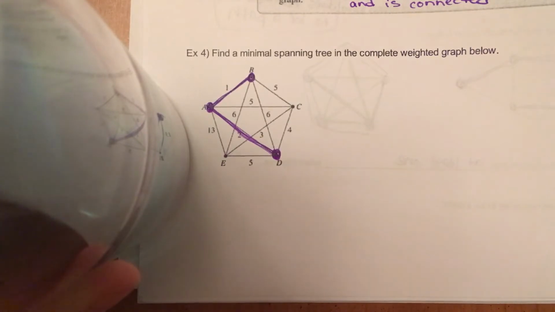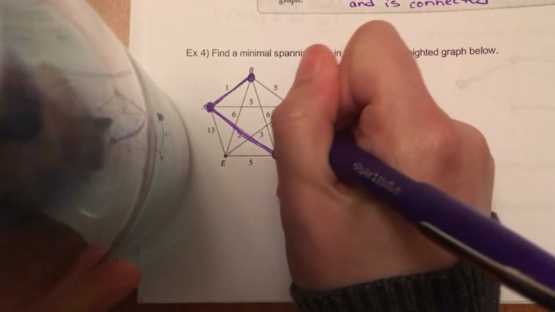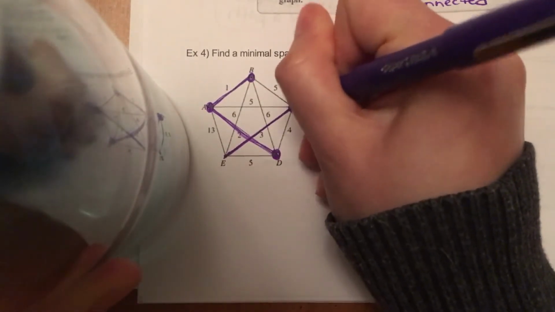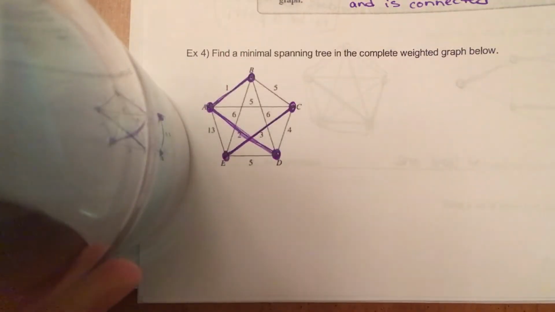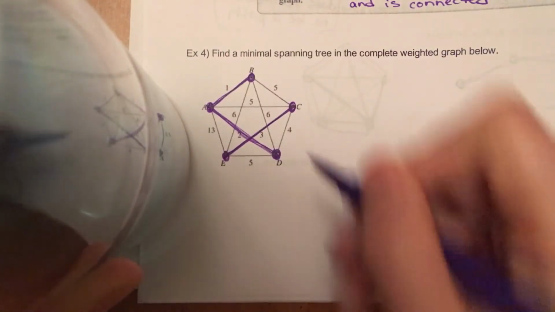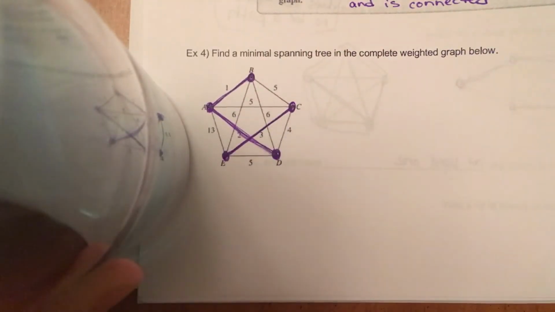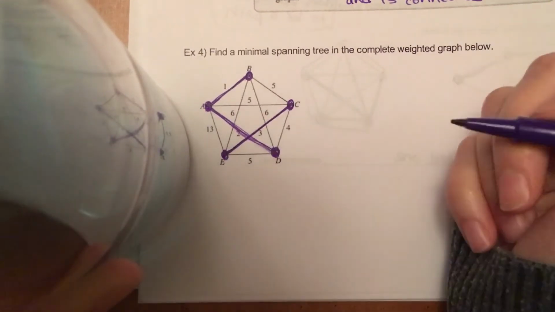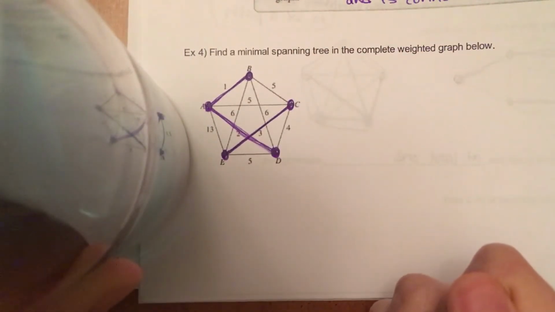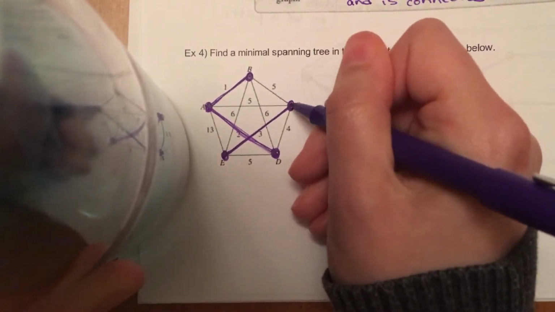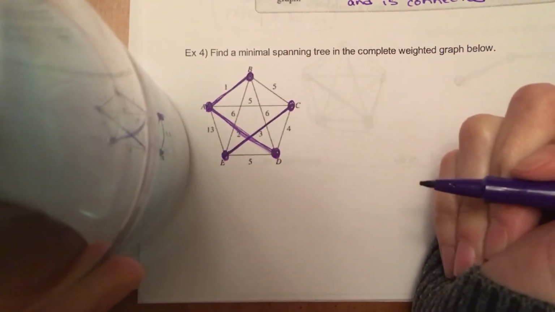My next smallest edge would be 3. So I include this edge. It doesn't make a circuit, so I'm okay. And then because I've included this, I get C and E. Now at this point, I have every vertex in the graph, but my spanning tree is not connected. I don't have a way to get from D to C. I can get from B to D. That's fine. I can get between E and C, but I can't get, again, from A to C or from B to E. So that means I need one more edge here. My next smallest edge in the graph is 4. It will connect these two pieces that I have, and it doesn't make a circuit. So 4 is the last edge in my spanning tree.